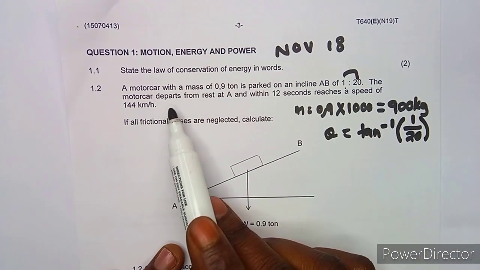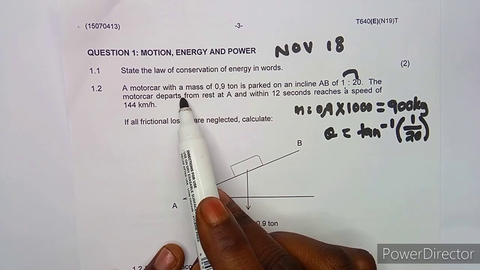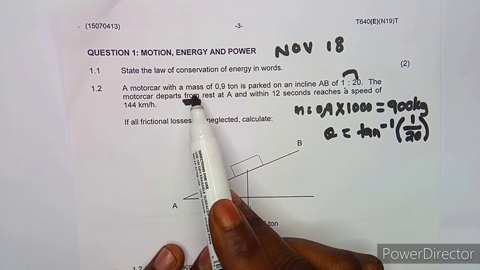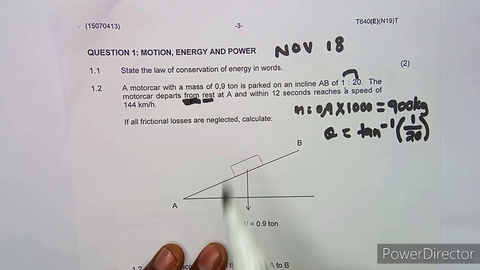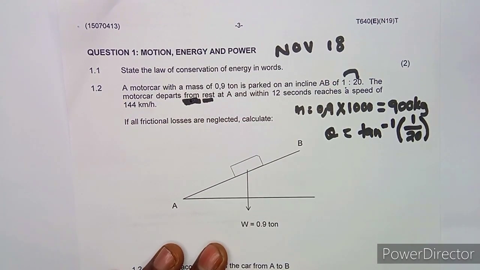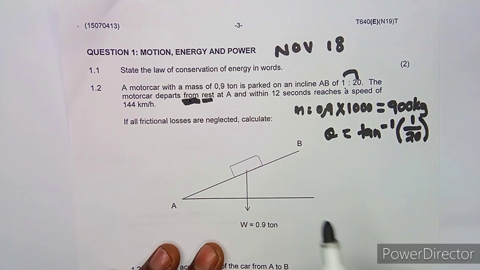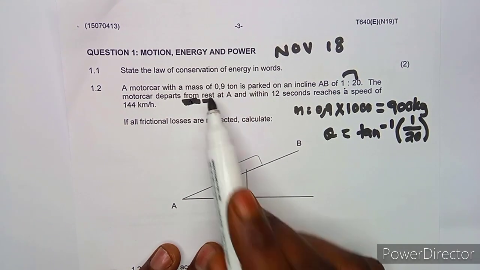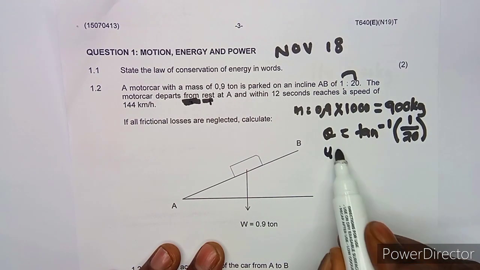The motor car departs from rest. Take note, from rest, this is your starting point, which means at rest there is no movement at that starting point. So what does that mean?